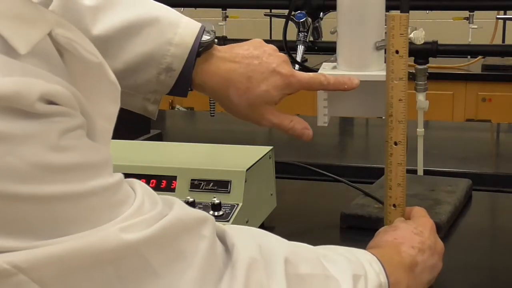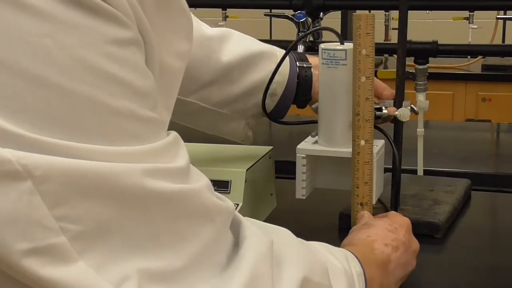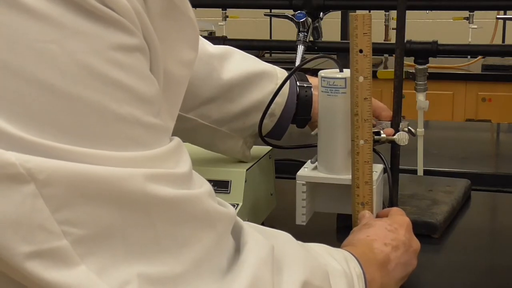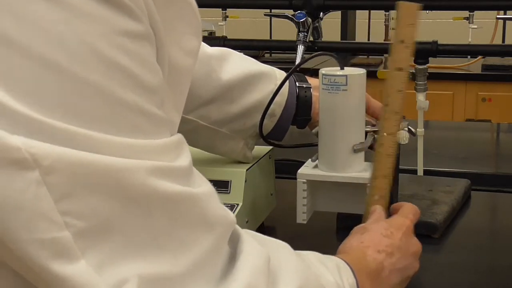The detector's right at the bottom there, so we're at about 23 centimeters. Let's go down with this. And actually, right about there. Pretty close. Doesn't need to be exact, in the ballpark of it.